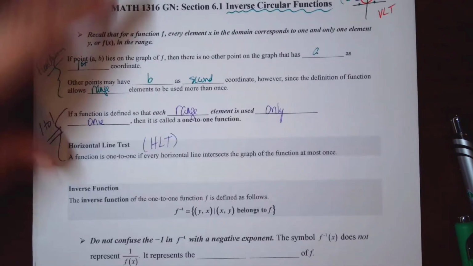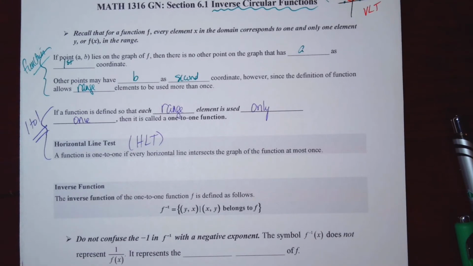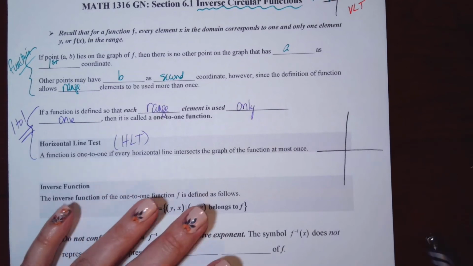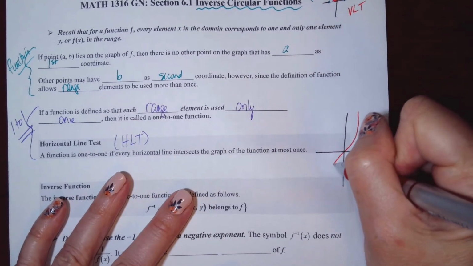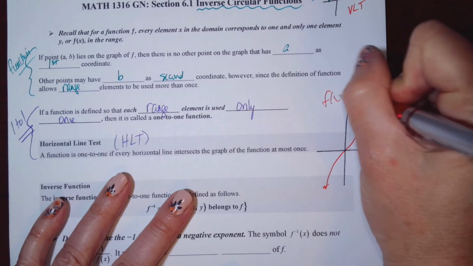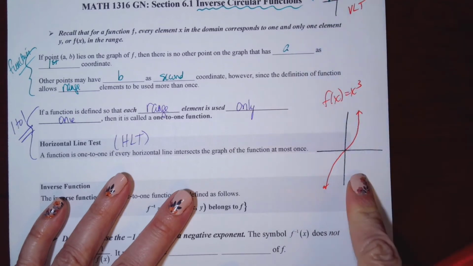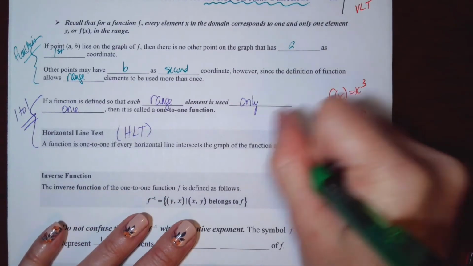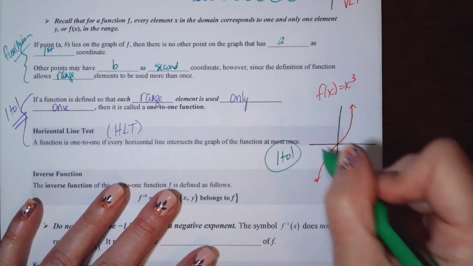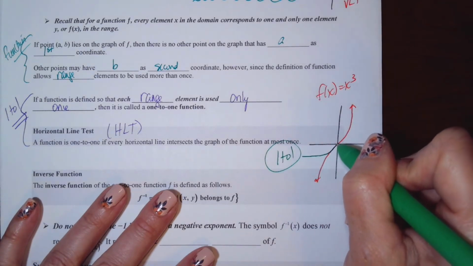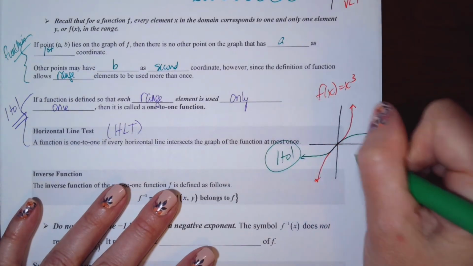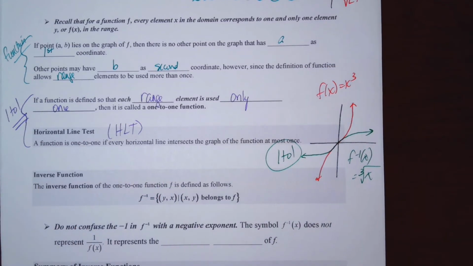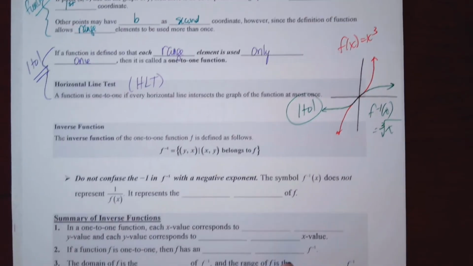So to have a one-to-one function, it needs to pass both the vertical and the horizontal line test. Remember your cubic function, f of x equals x cubed. It's one-to-one. It passes my vertical and horizontal line test. So when I invert this, the inverse is also a function. F inverse is cube root of x. When I invert my cubic function, the inverse is also a function.